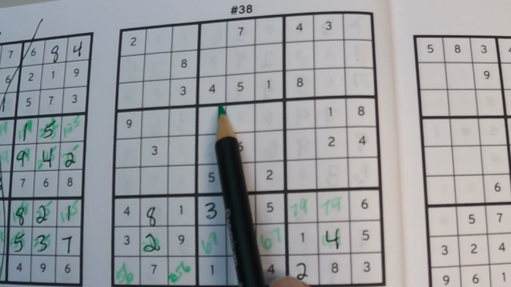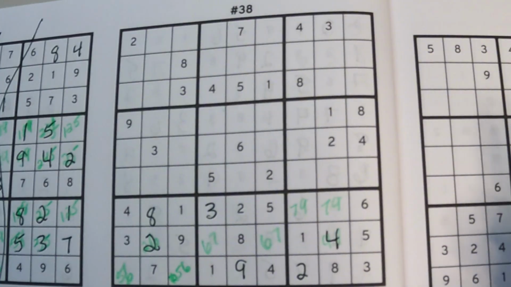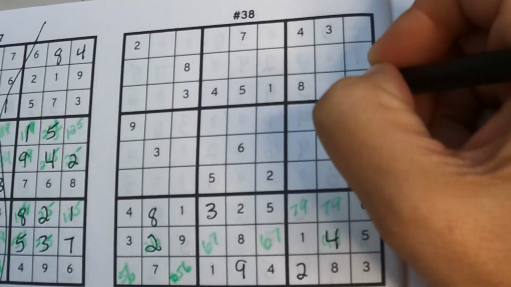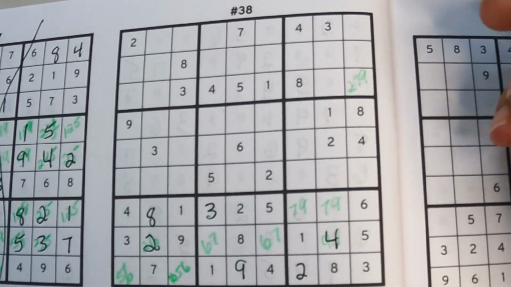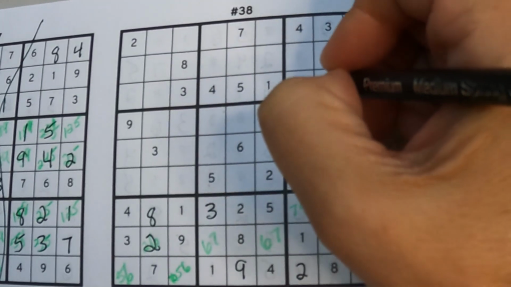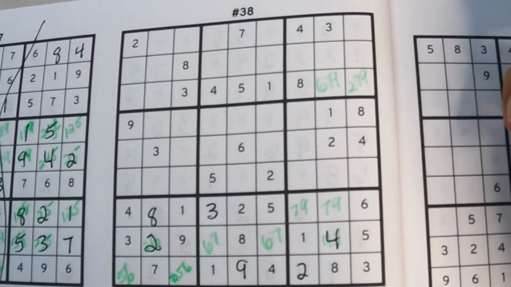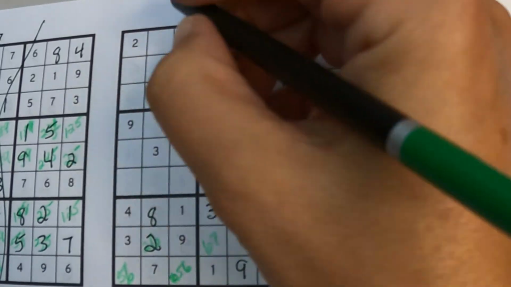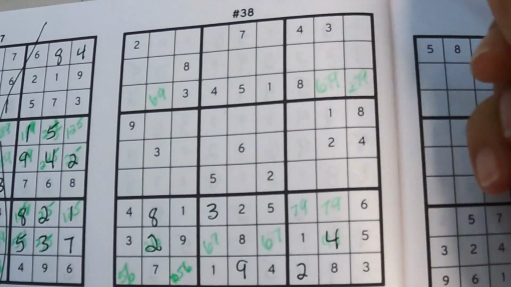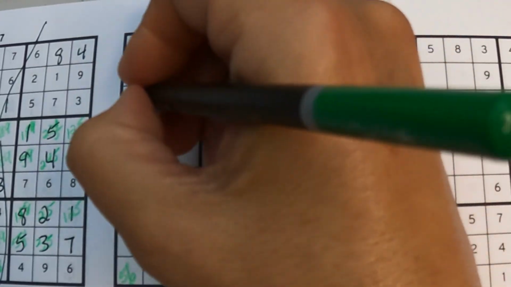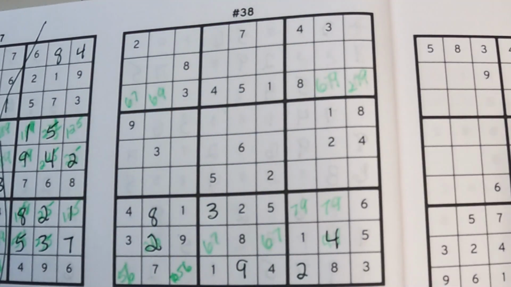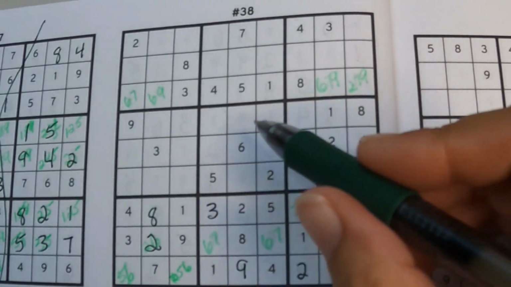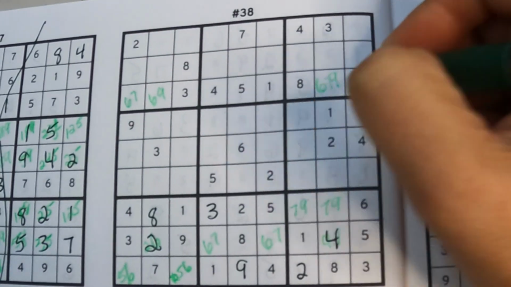For this row, we're missing 2, 6, 7, and 9. We've got a 6 here, so 2, 7, 9. 2 here, so 6, 7, 9. 2 here, 7 here, so 6, 9. 2 and 9 here, so 6, 7. If we look, the only place the 2 can be in that row is here.